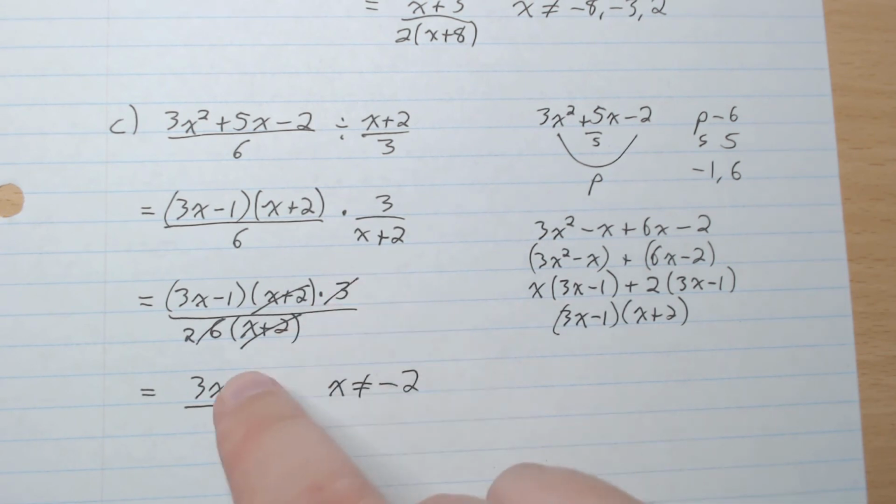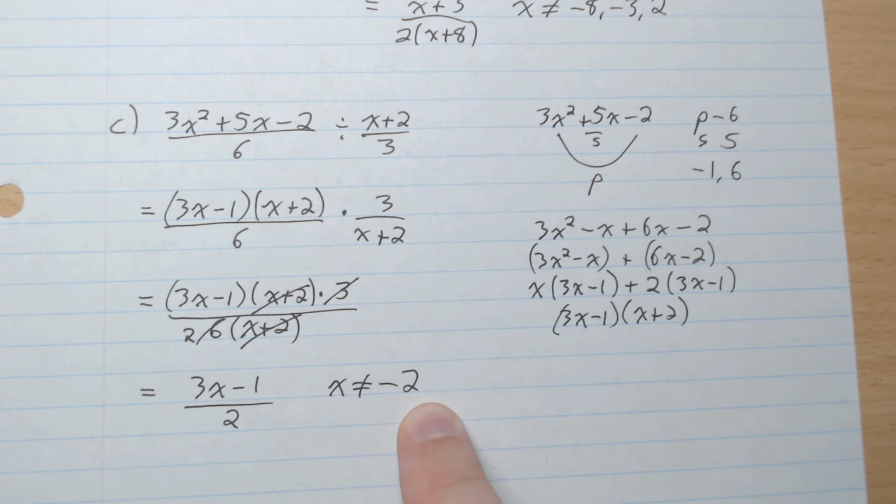So we have 3 and 3 cancels out. What's left is 2. X plus 2 over x plus 2 cancels out. So what's left is 3x minus 1 divided by 2. And x cannot be negative 2 like that.